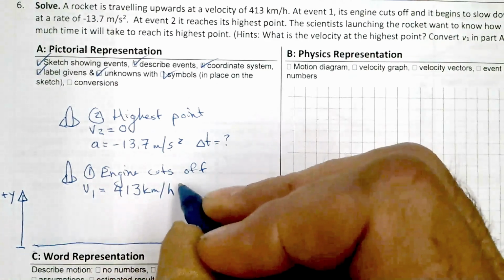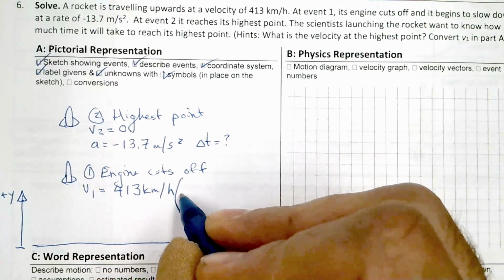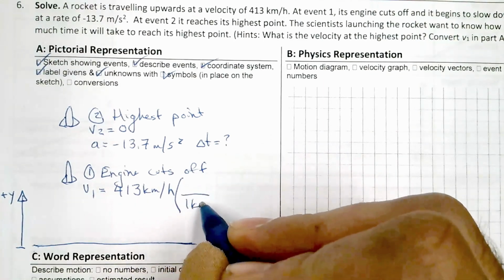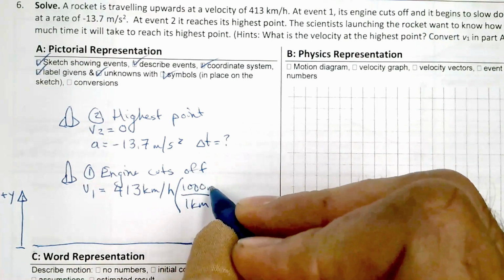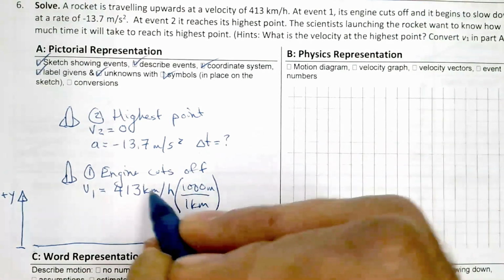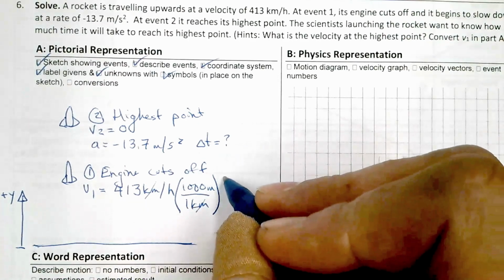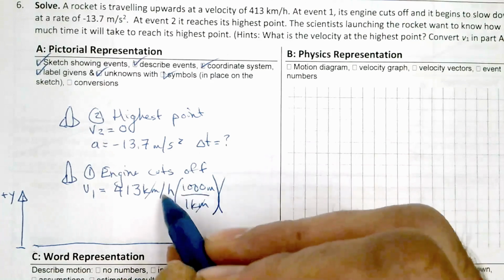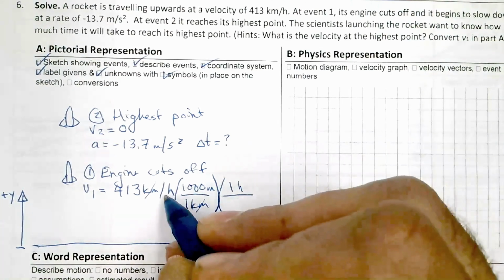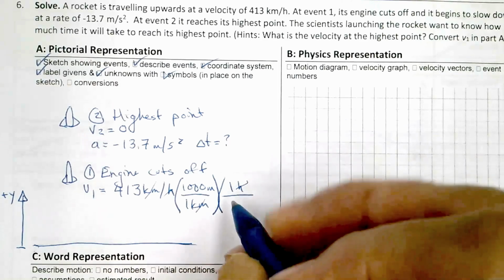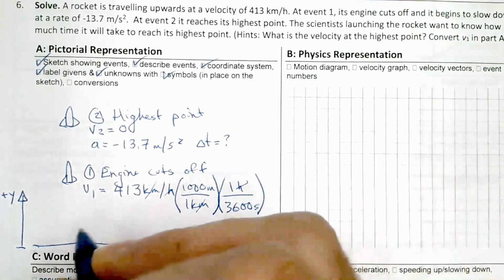We'll set up our conversion ratio. We have kilometers in the numerator, so we have to put kilometers in the denominator of the ratio. So 1,000 meters is equal to 1 kilometer. The kilometers and the kilometers will divide away and give 1. Here we have hours in the denominator, so we need hours in the numerator here. So those will divide away. And 1 hour is equal to 3,600 seconds.